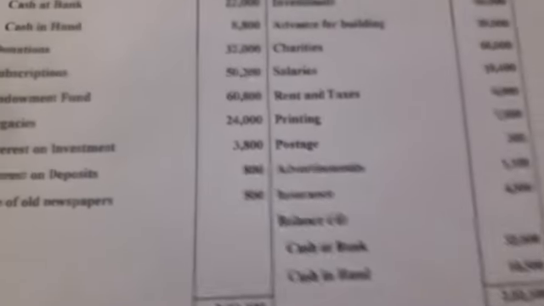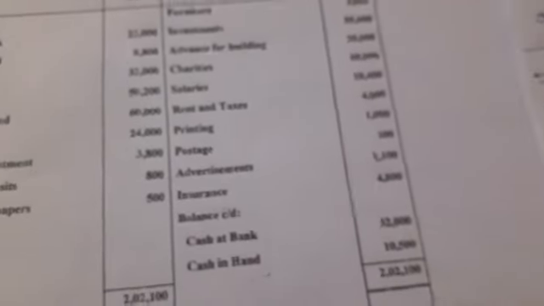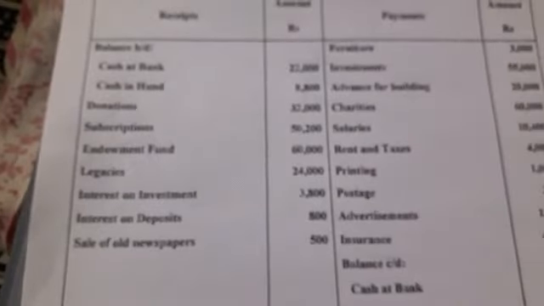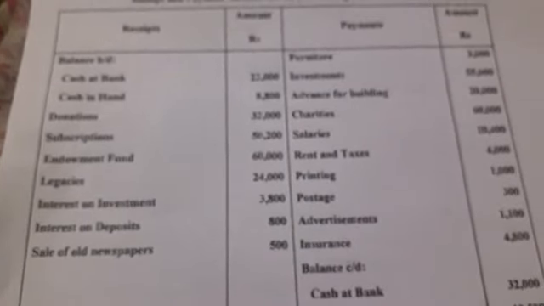Next is subscription. Subscription is a major source of income for any club. So the amount given is 50,200.